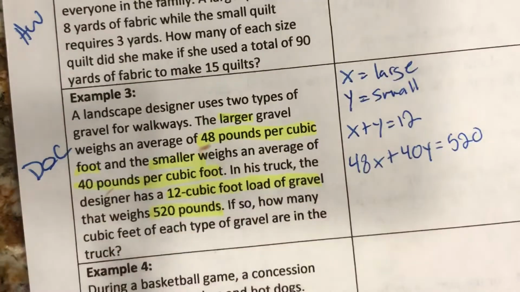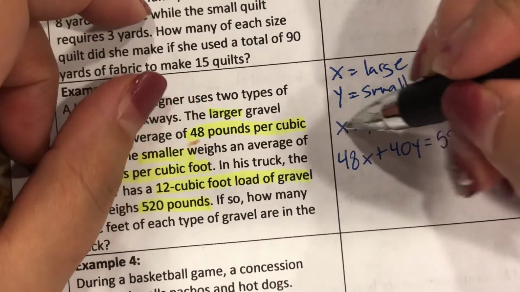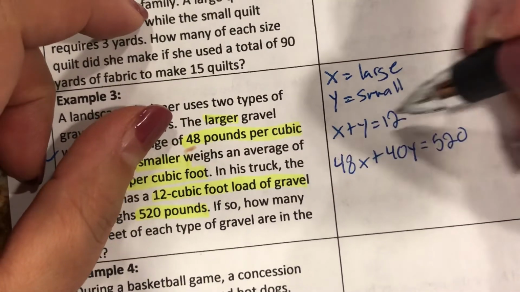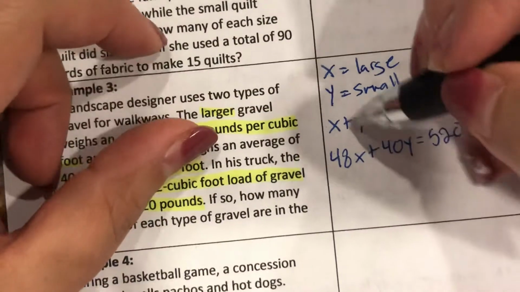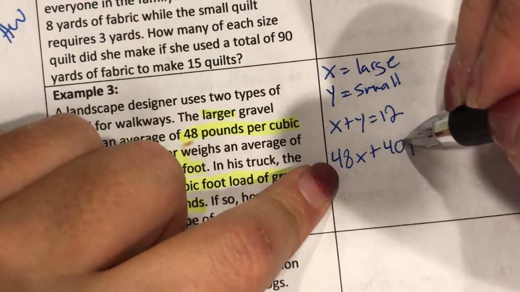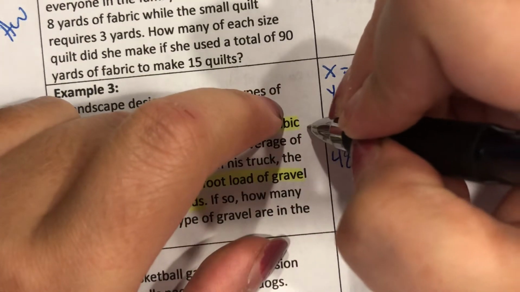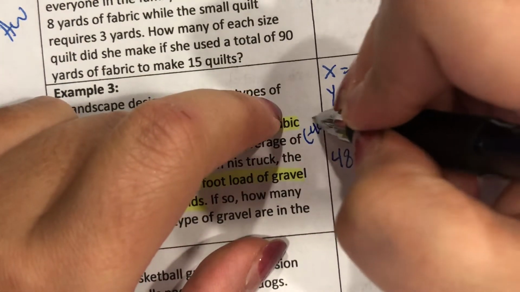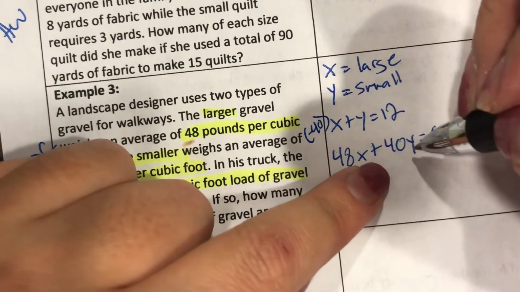So if I wanted to do elimination, I would probably multiply the top because both of these are ones, and obviously 48 and 40 I would have to multiply. Between 48 and 40, I would pick 40 because it's smaller. So I'm going to multiply the top by a negative 40. Why negative? So that I can cross out the 40s.